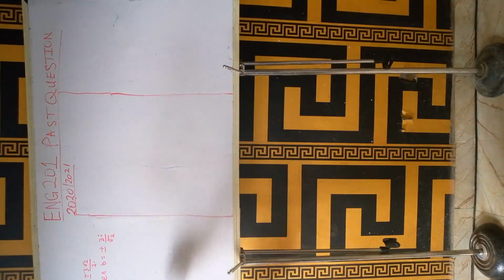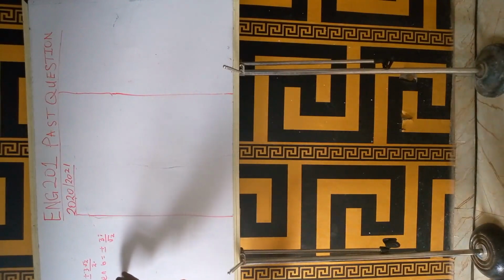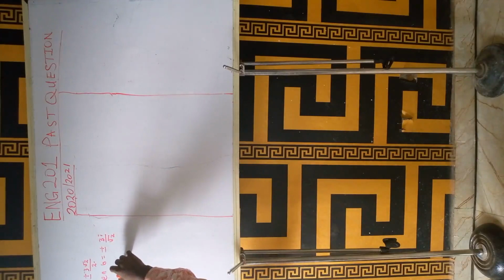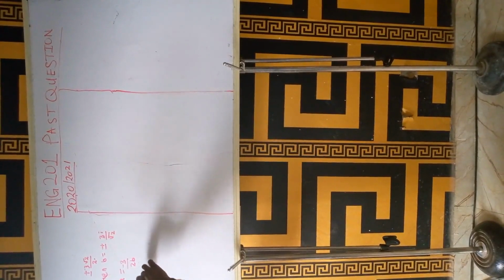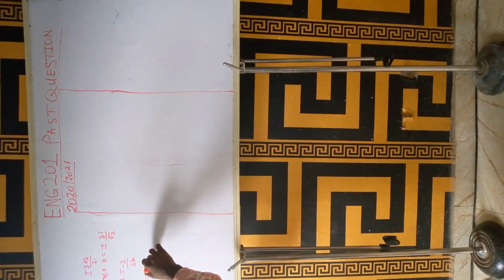We can get our a like this from equation star again. A equals minus 3 over 2b. We just have to substitute this thing here. And substituting it here, you have minus 3 over 2 plus or minus 3i over root 2.